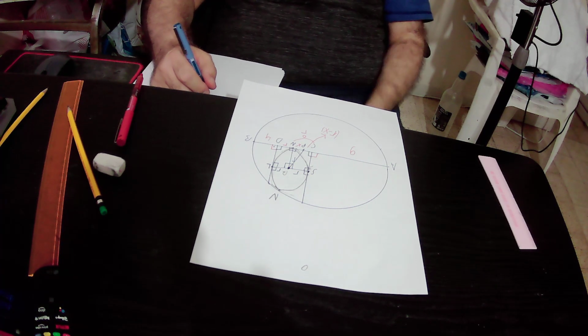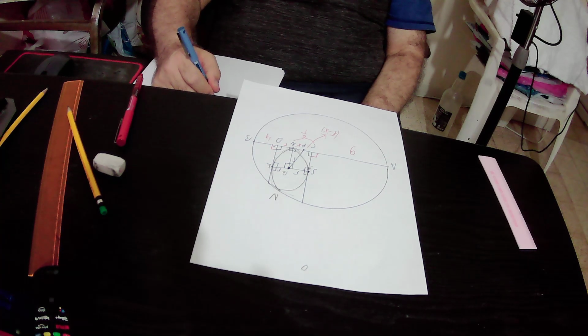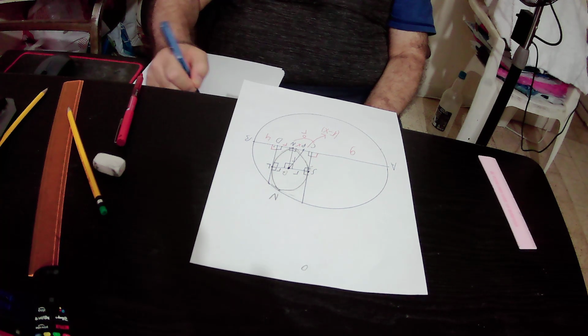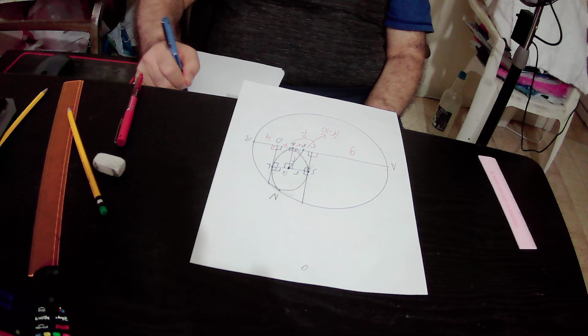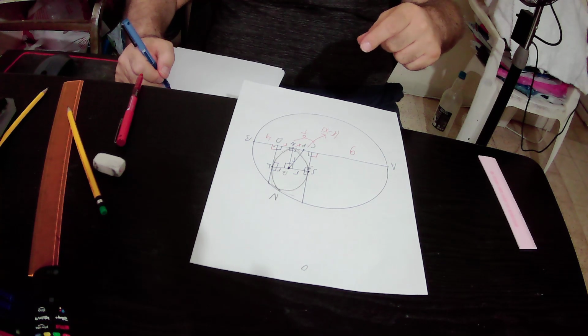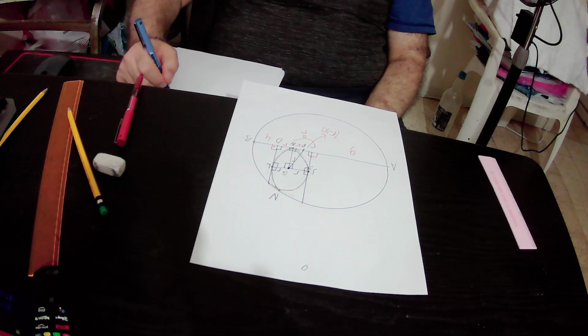That is to say, PQ is the hypotenuse, PQ square equals PN square plus QN square.